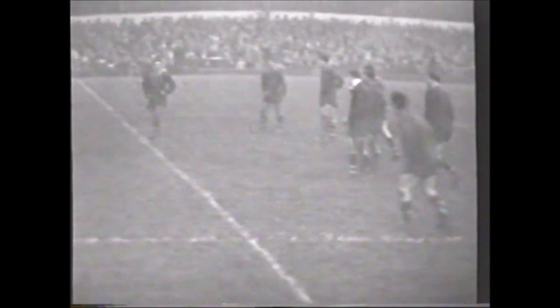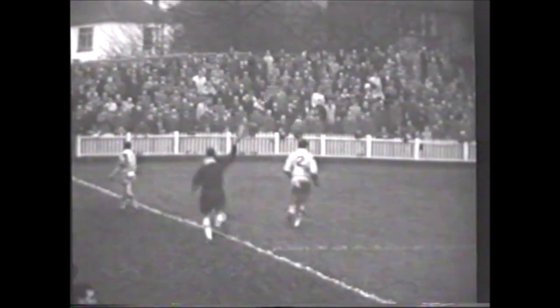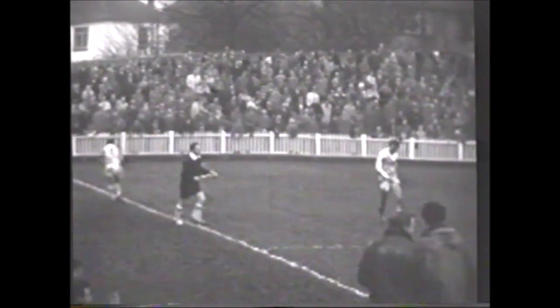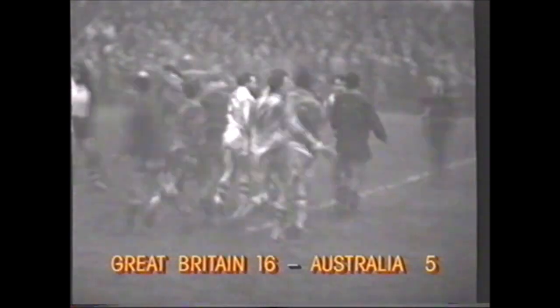Well, we've had enough to send enough for one day, so we don't want any more. And the whistle's going to go for time. All good piles. The final score, 16 points to 5 in favour of the home side.